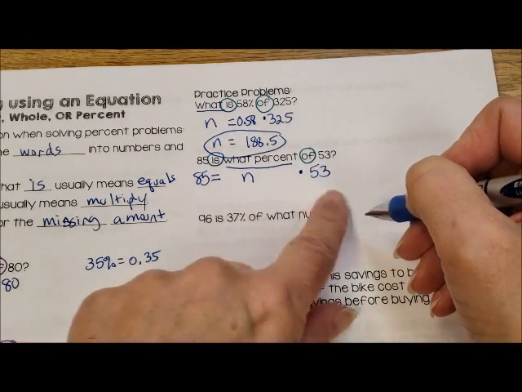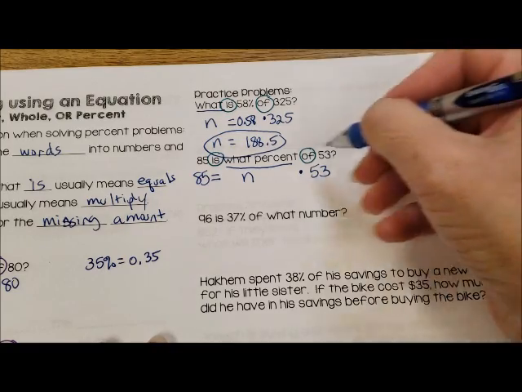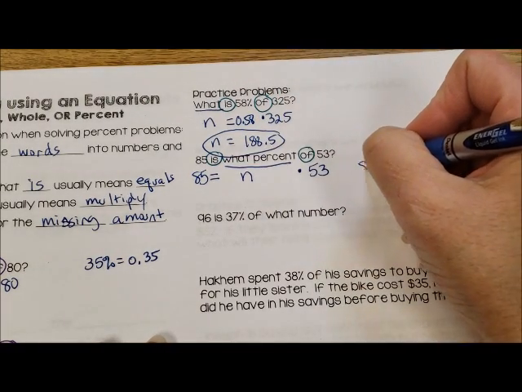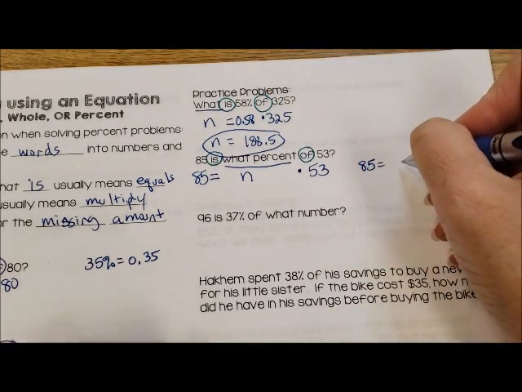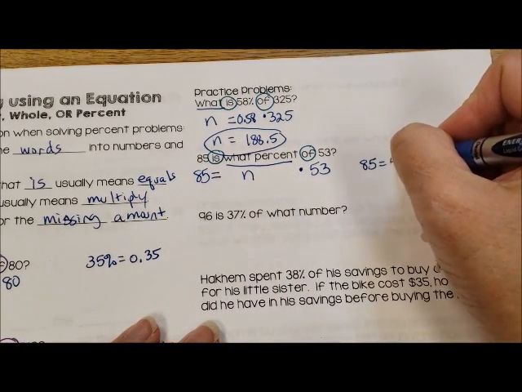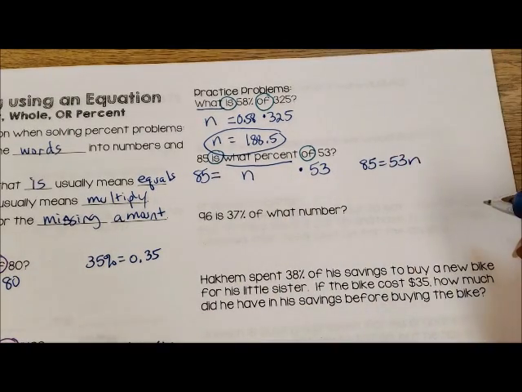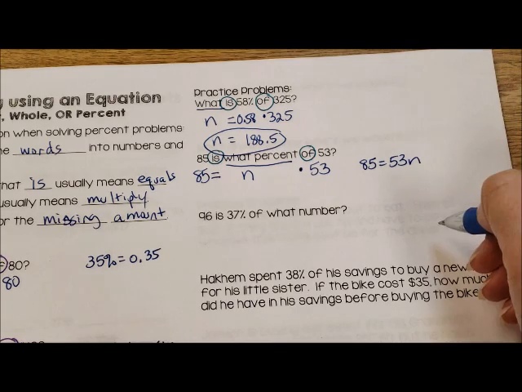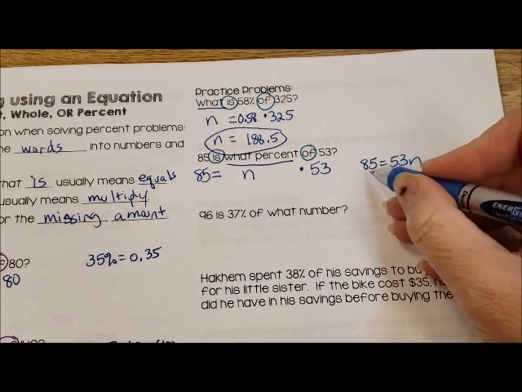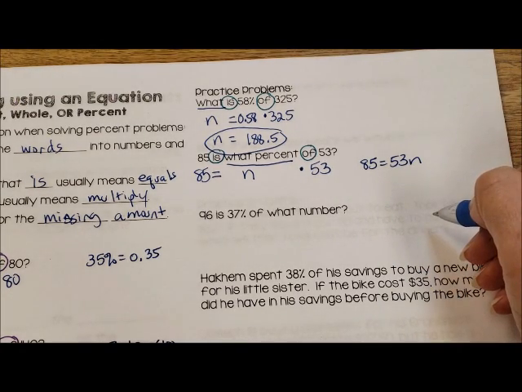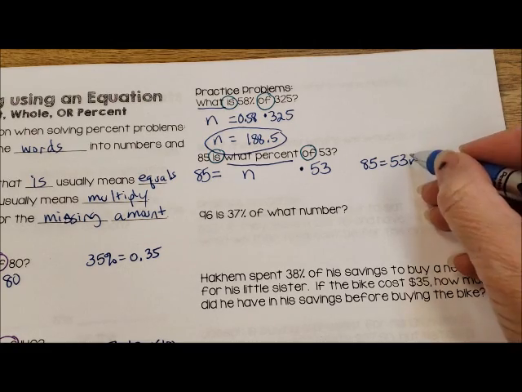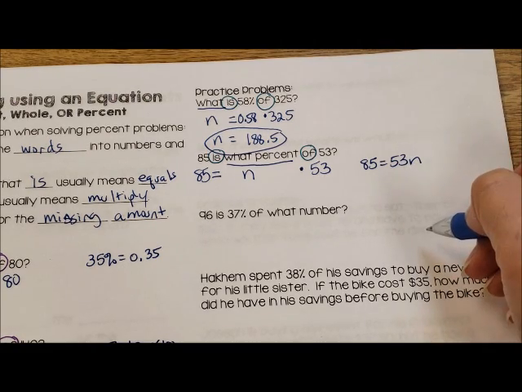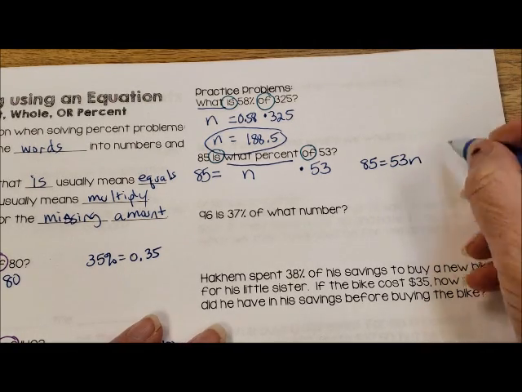So 85 equals n times 53. If we want to write that a little smaller, we certainly could. I'm going to write this the way we would traditionally put the number in front of the variable if we have a number times a variable. So 85 equals 53 times n. I don't need the multiplication symbol, putting them next to each other. We know that means multiply.